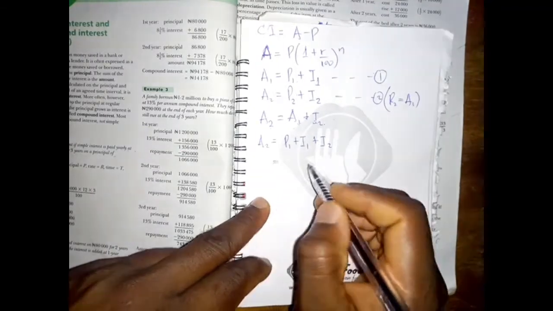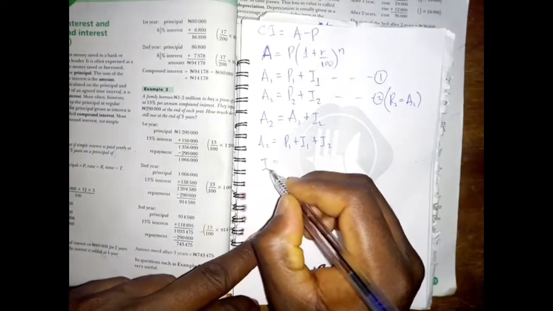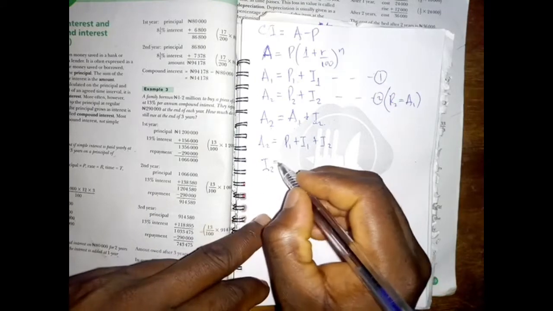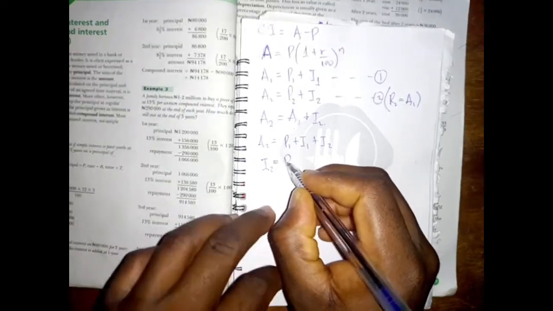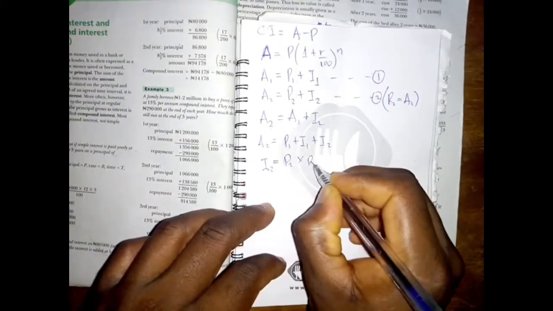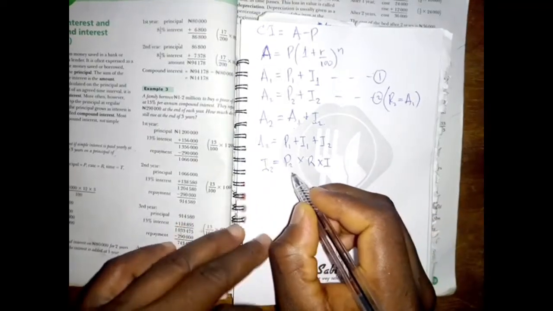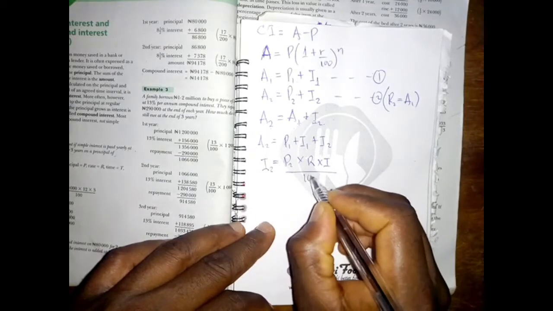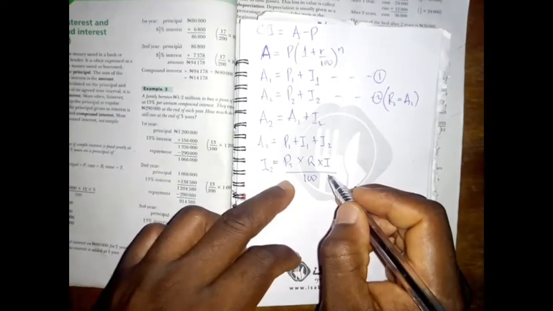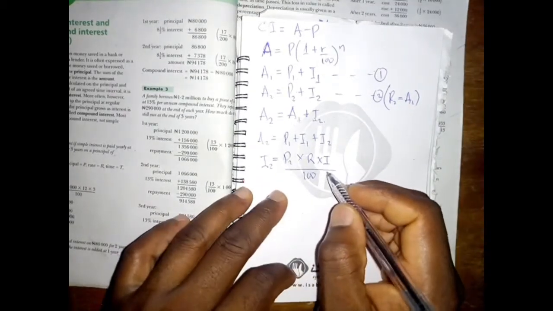From here we can say our I2 is equal to P2 times R times T over 100. Is that not so?